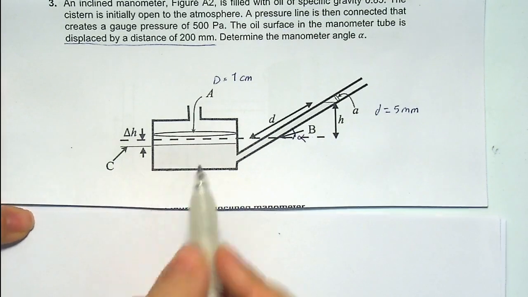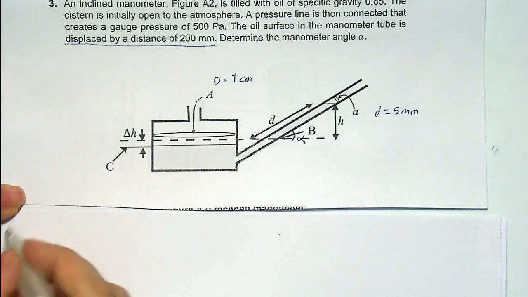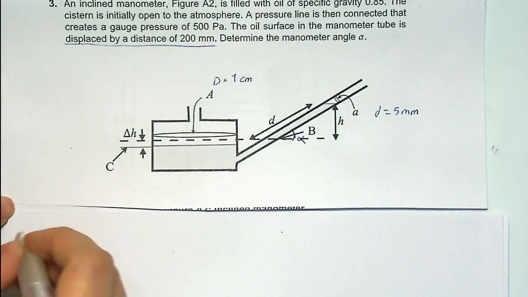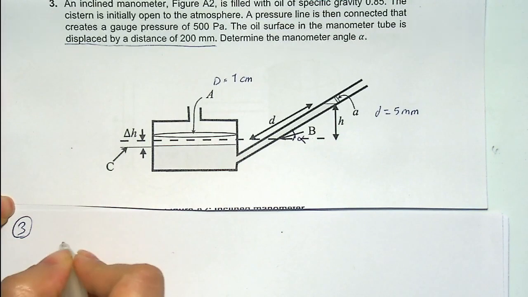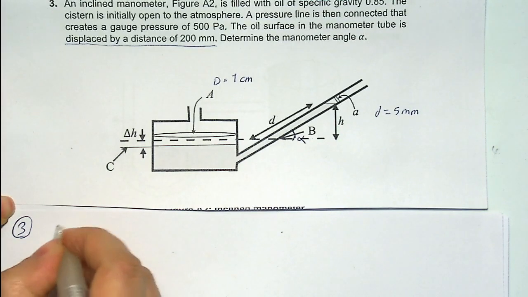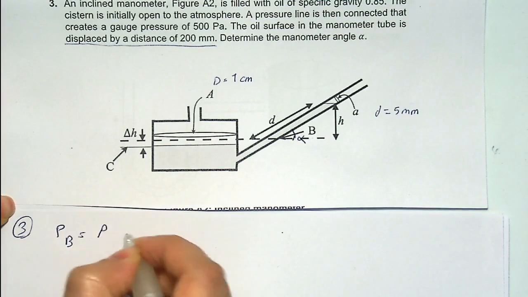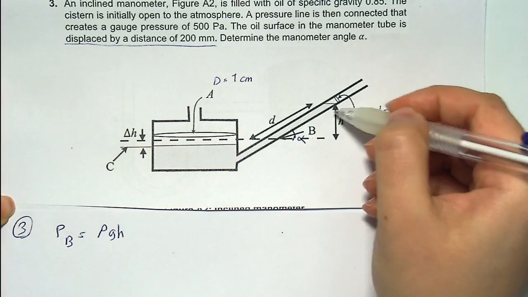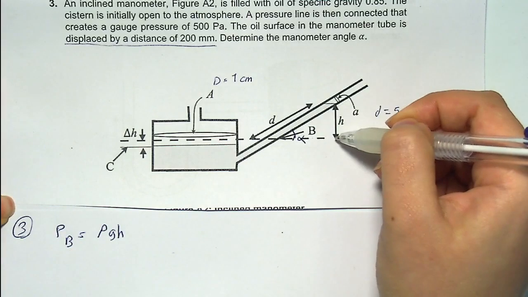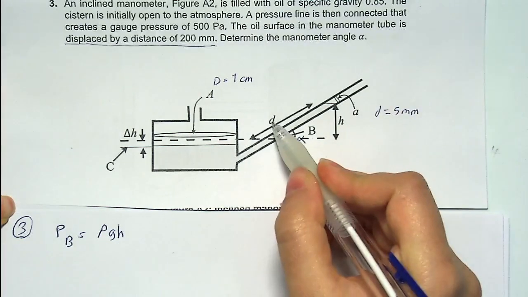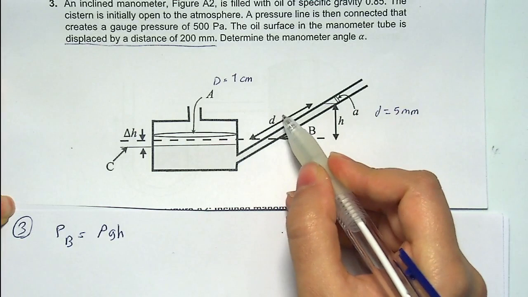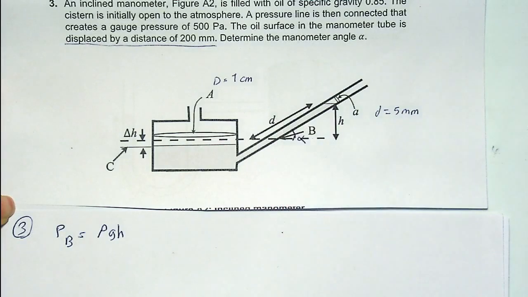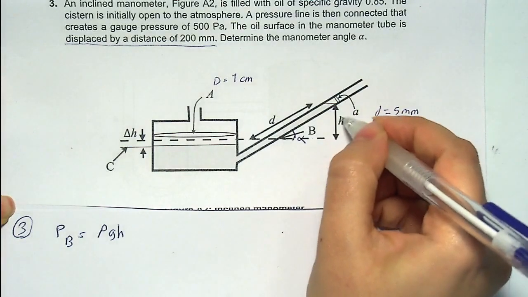So I would start with point B. Question 3. Okay, so P_B is equal to rho g h, and the vertical component is important to us, but we have the distance equal to 200 millimeters, so we need to convert it to the vertical and use h instead.